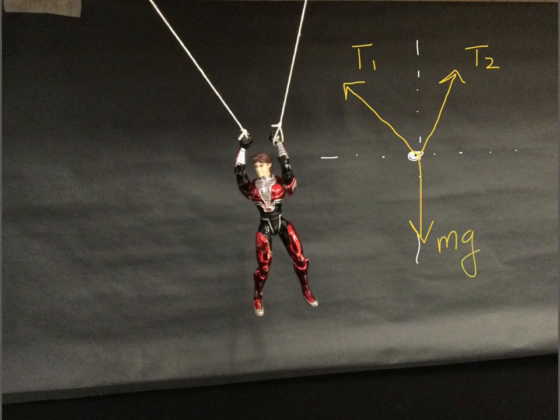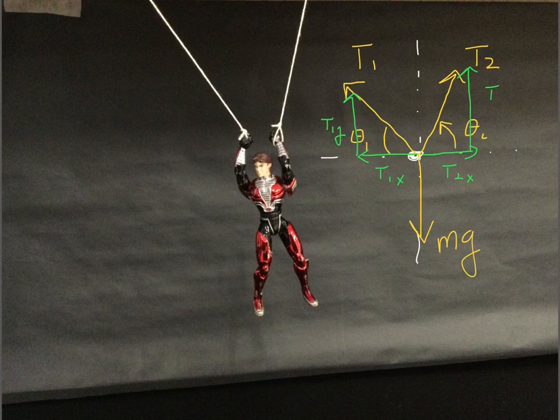All right. Now T1 is at some angle theta 1, and T2 at theta 2. With the thetas, just like in projectile motion, we have to break them apart into their x and y components. So T1 has an x component going this way, and I'll call that T1x, and then it has a y component, T1y. On the right-hand side, we have T2 in the x direction and T2 in the y direction.